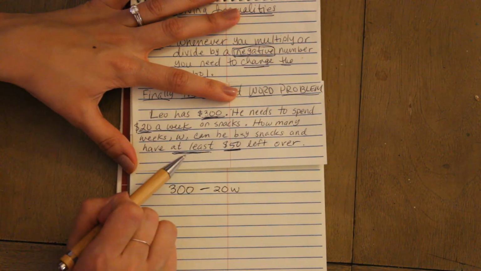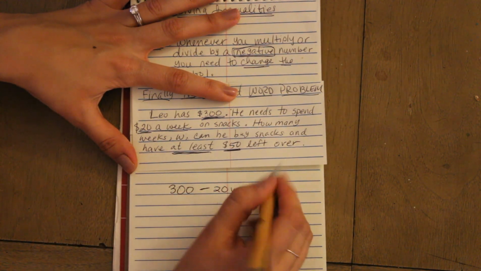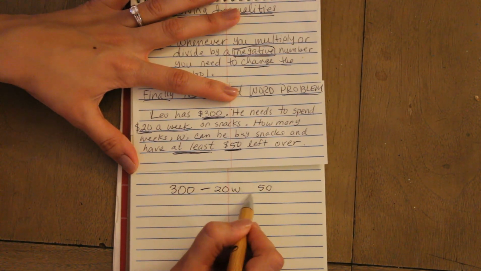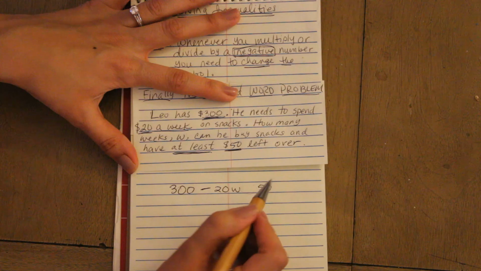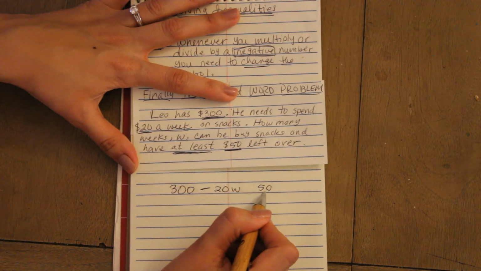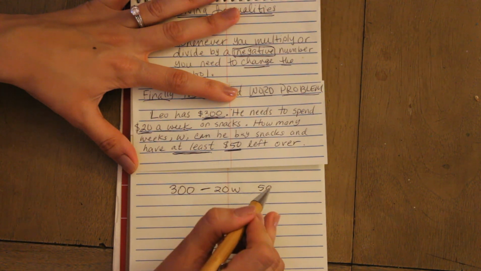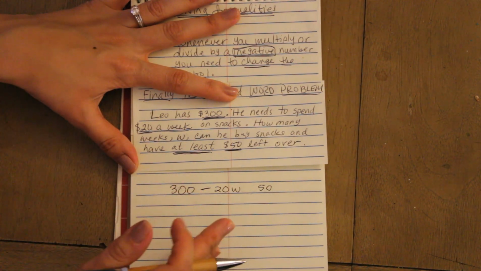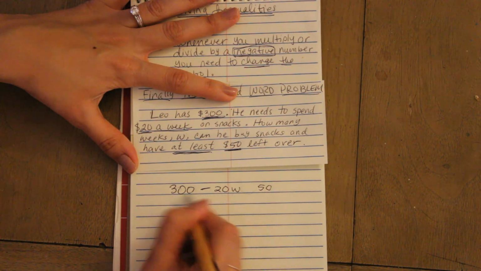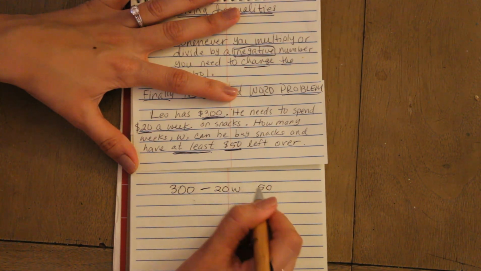And here's the tricky part. At least $50. So we're going to have 50. The question is, what's the symbol we're going to put in here? At least means that this is the absolute minimum he can have. He's going to have $50 in his pocket. That means this amount, whatever it comes out to be, has to be bigger than the 50.